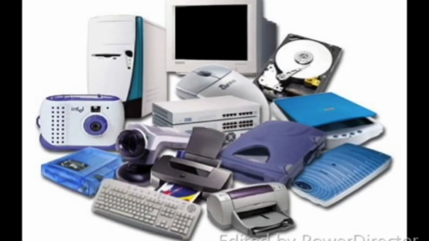Next is hardware. Hardware is the physical aspect of computers, telecommunications, and other devices. It consists of not only the computer proper but also the cables, connectors, power supply unit, and peripheral devices such as the keyboard, mouse, audio speaker, and the printer. The internal hardware parts of a computer are often referred to as components, while external hardware devices are usually called peripherals.